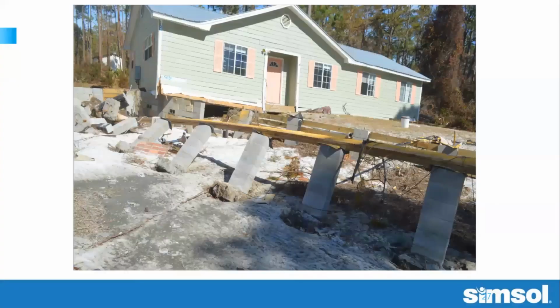Now let's take a look at this building. It's a different type of construction. Obviously, this was an elevated house up on some concrete piers. Have a look at that metal roof system and the siding on the building. We don't have any damage up high. None of the soffits are missing. None of the fascia is missing. The windows aren't even broken.